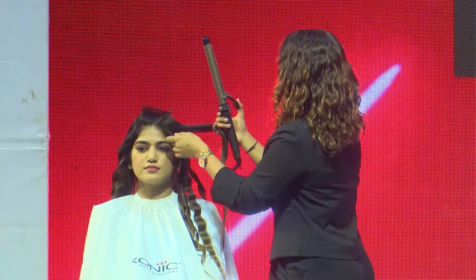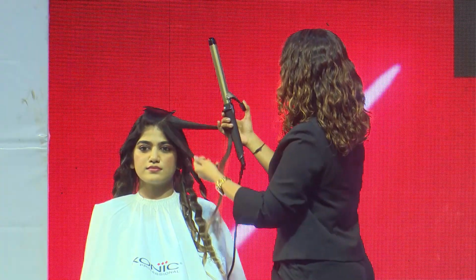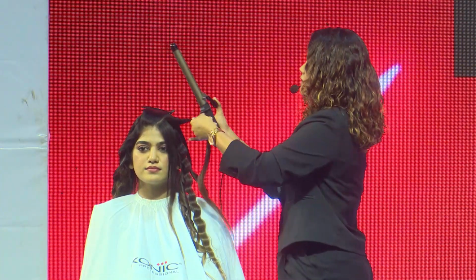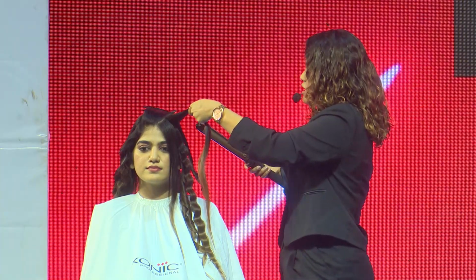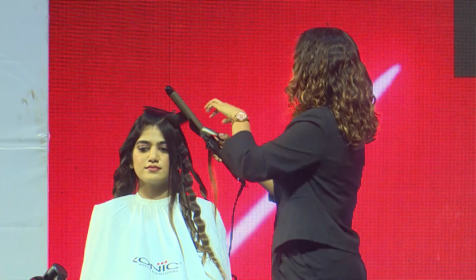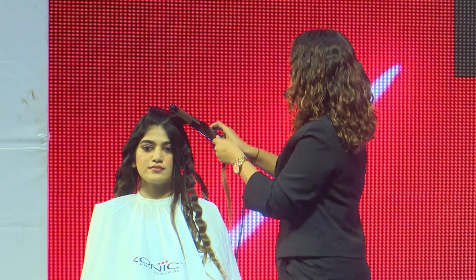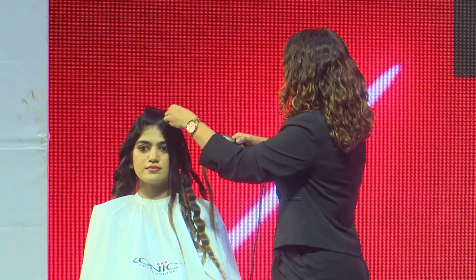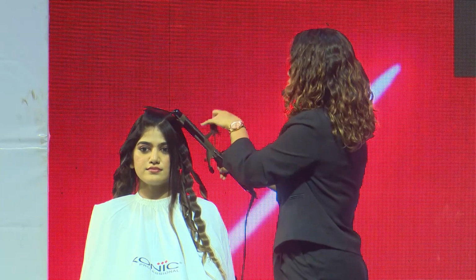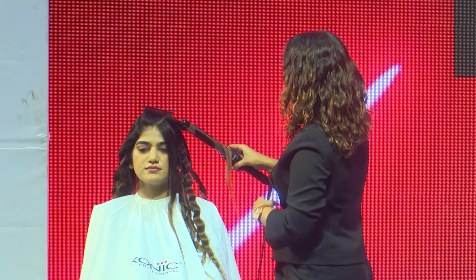Also, because of the ceramic plating, you will always see during your styling, after your styling, the hair will have lots of shine. So having beautiful shiny hair is very important, and for that you need the right heating tools, and this is exactly what you need.